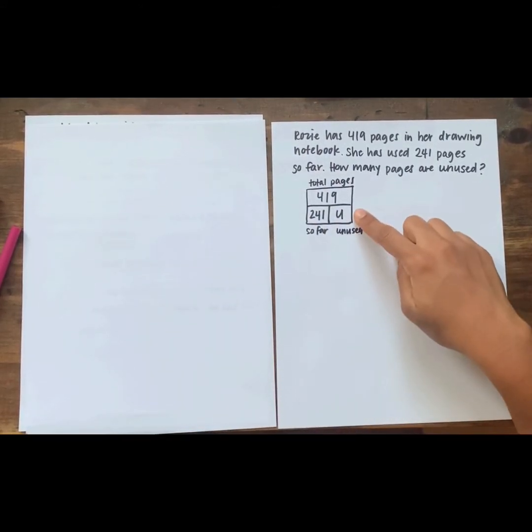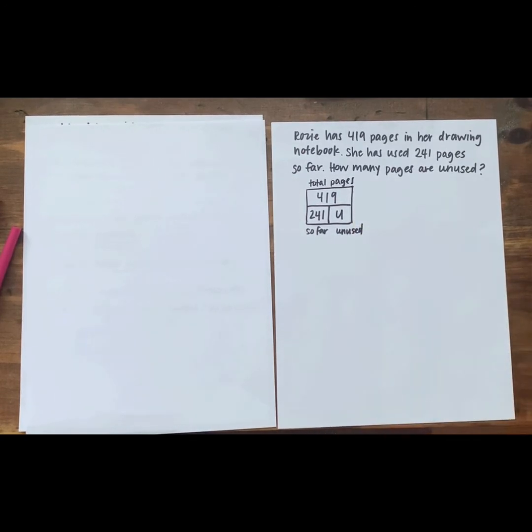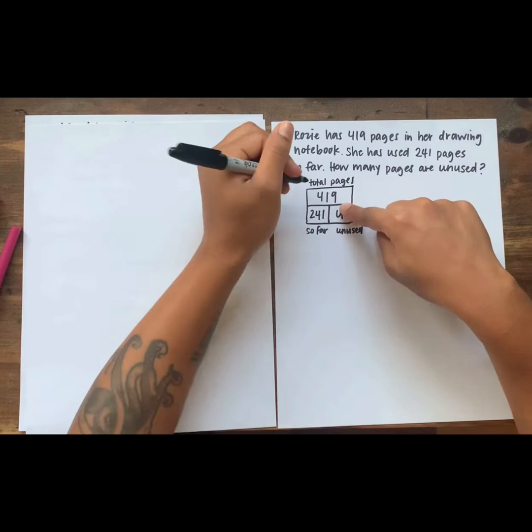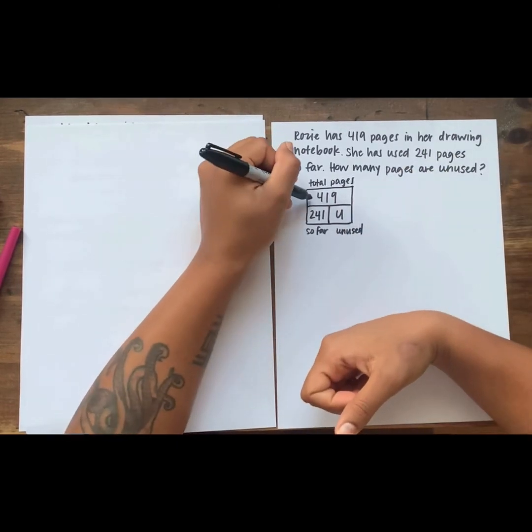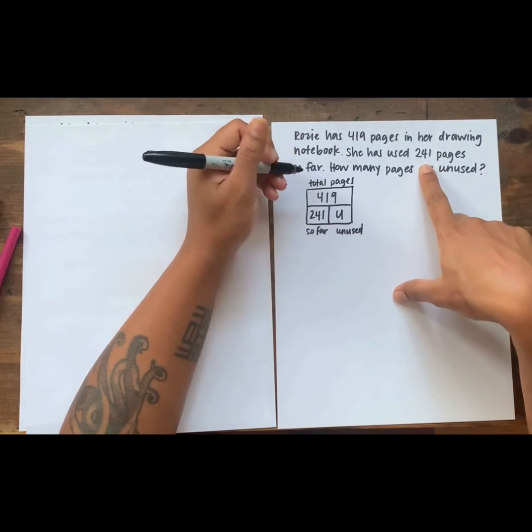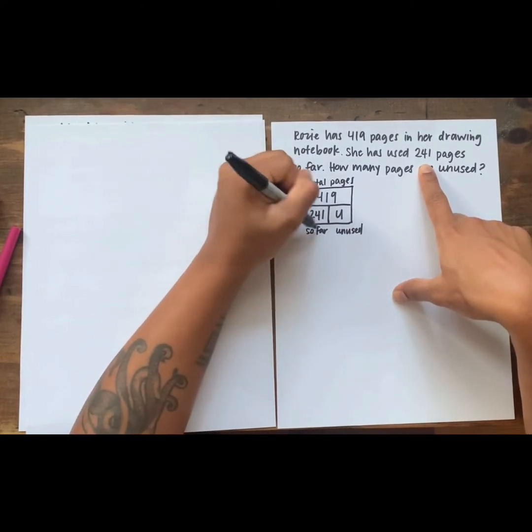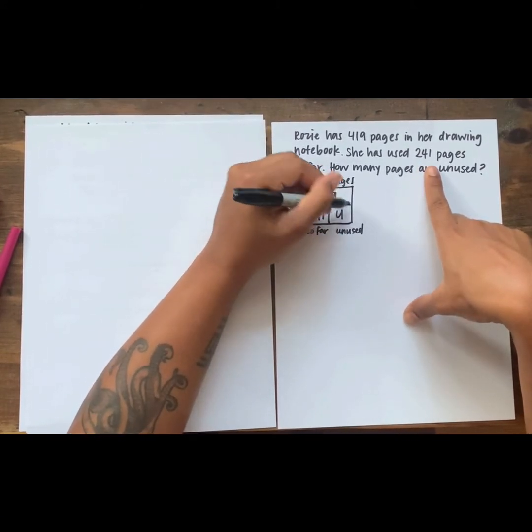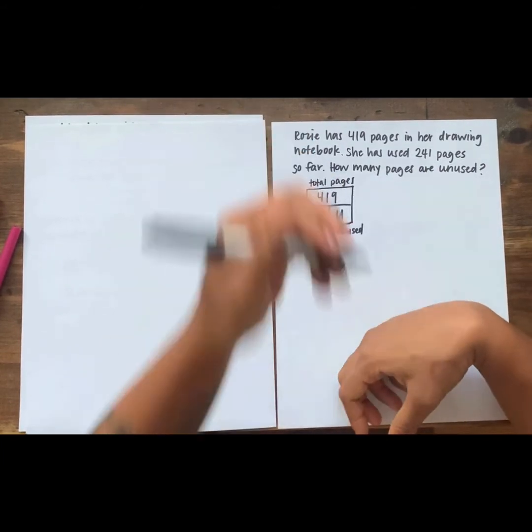Why does this representation match the story? Go ahead and say it out loud. This representation matches the story because 419 is our total pages and 241 represents part of the pages that were used. We're solving for the other part, the part that was unused.